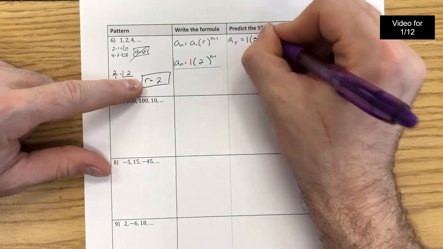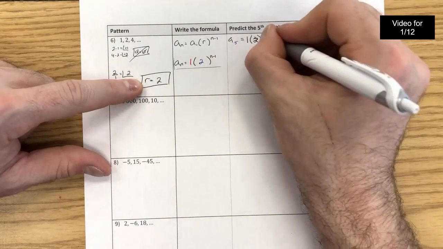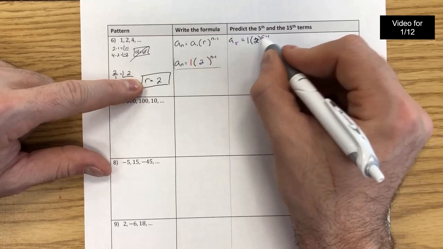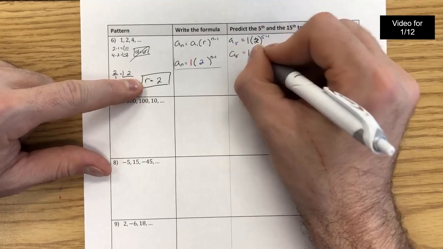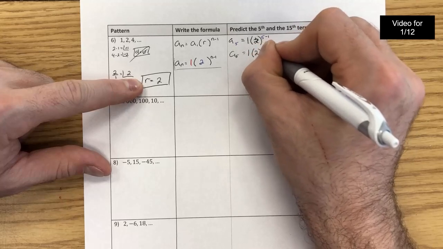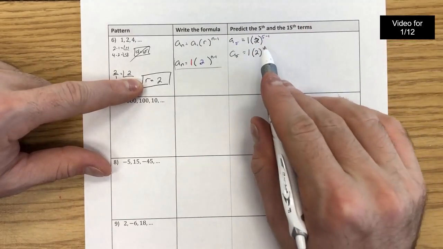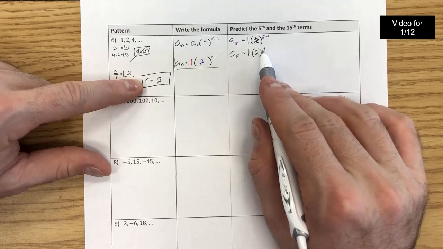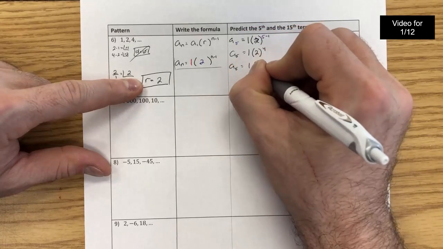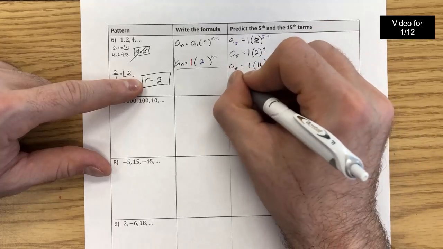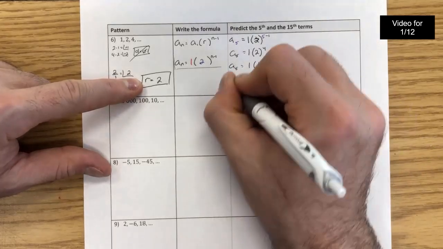I'm going to do that 5 minus 1, or 4 additional times. So 1 times 2, 4 additional times. Okay, and if I know my twos tables, that's going to be 2, 4, 8, 16. A sub 5 is 1 times 16, or just 16.